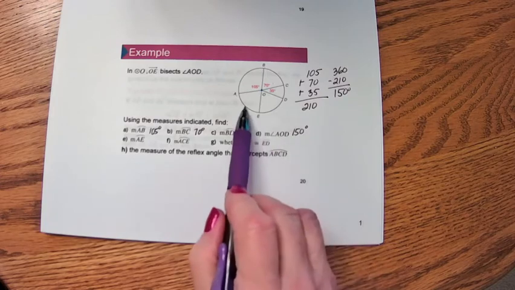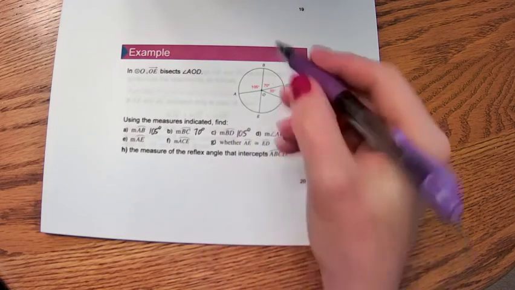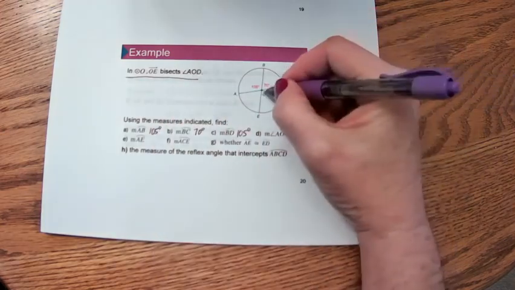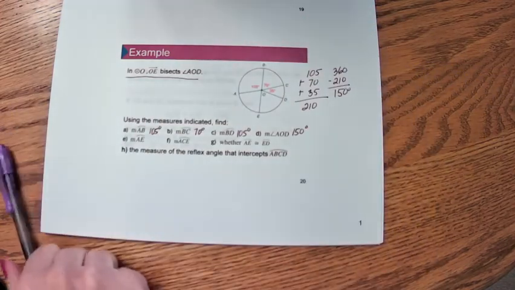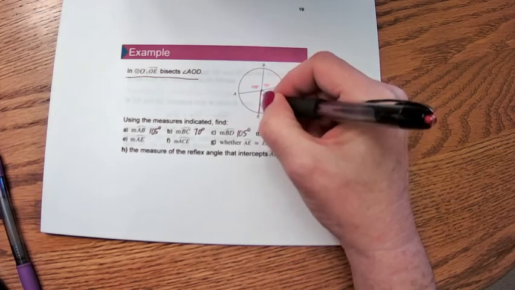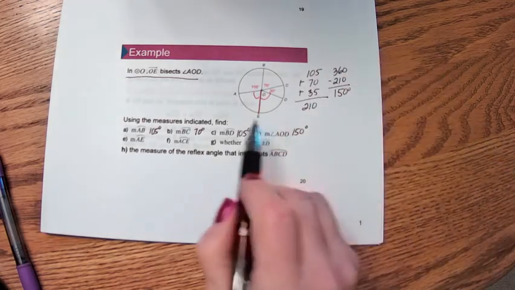But now we're asked here, what's the measure of arc AE? How do we know the measure of this angle versus this angle? Well, here in our description, we are told that OE bisects AOD. We are told that this segment bisects these two angles.